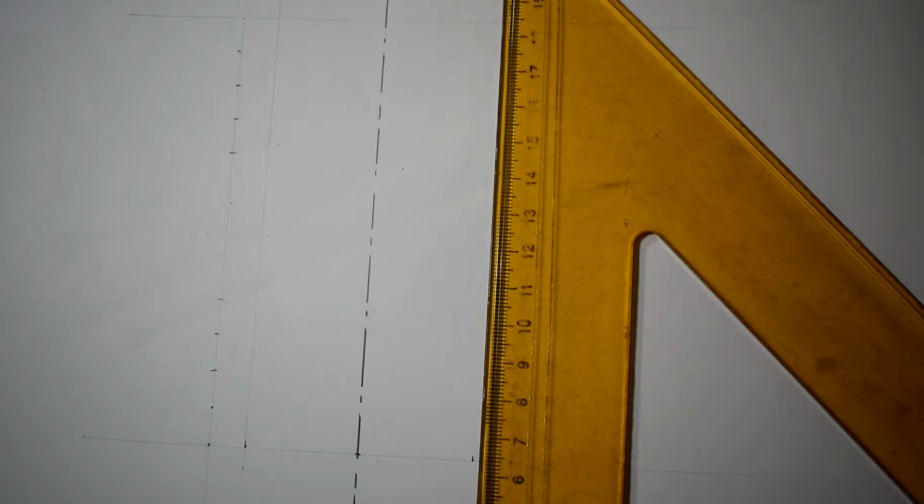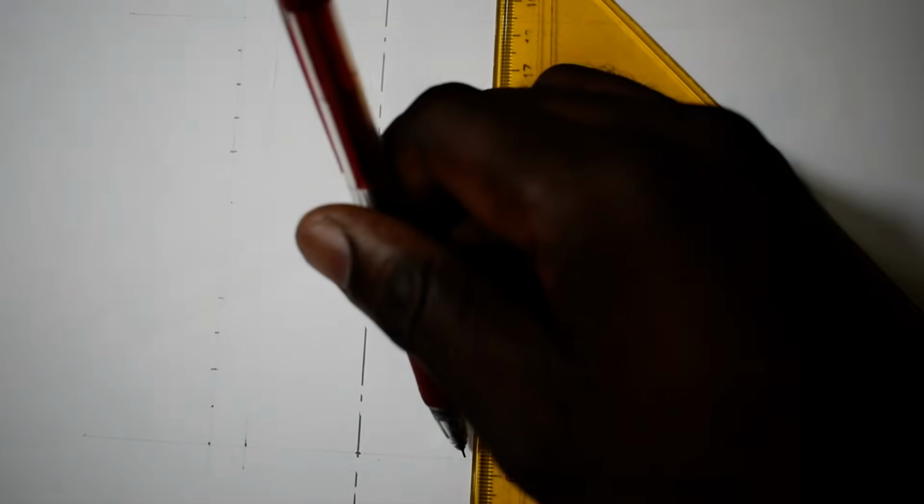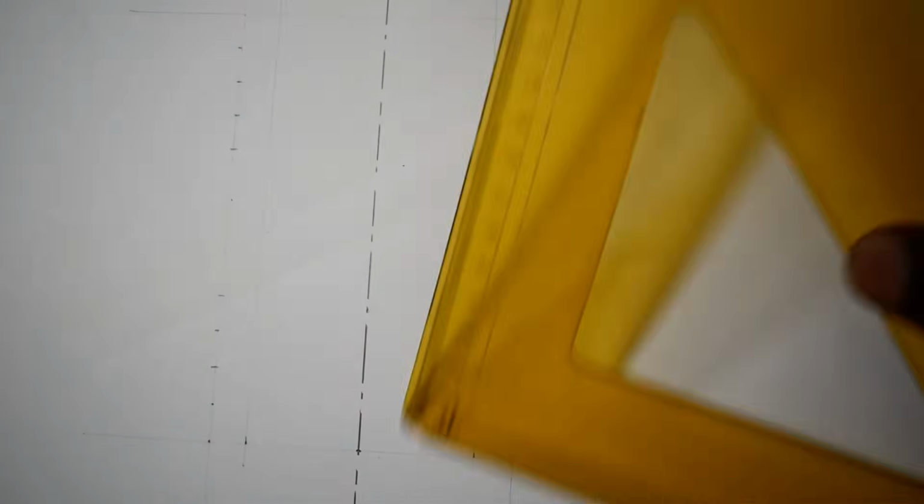So even this one, faint, go up. So all the lines that we've done so far are being drawn faint. You understand? They are drawn faint beside the vertical center line. Beside the vertical center line, it is only the one that is supposed to be drawn how dark.